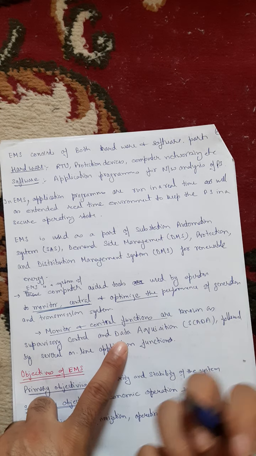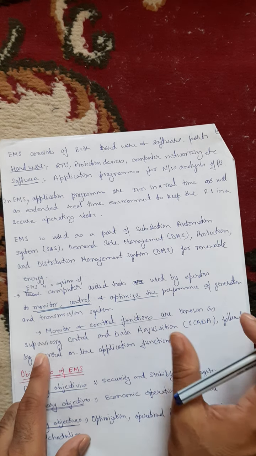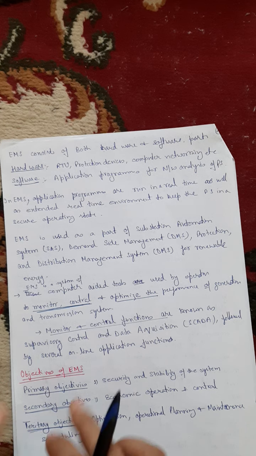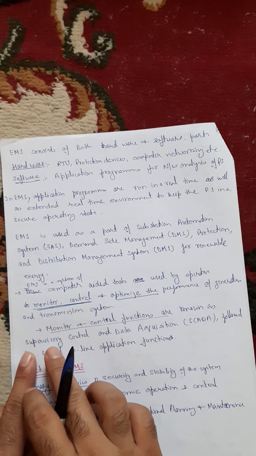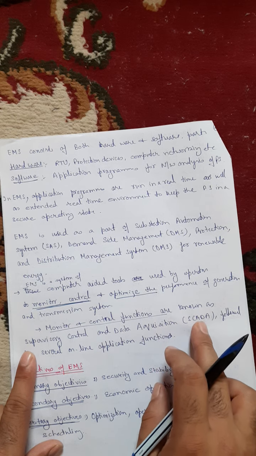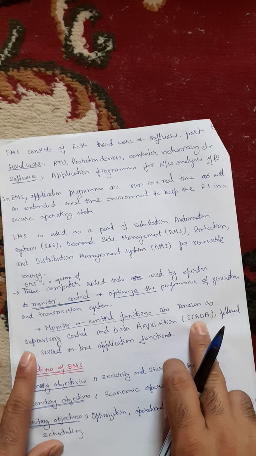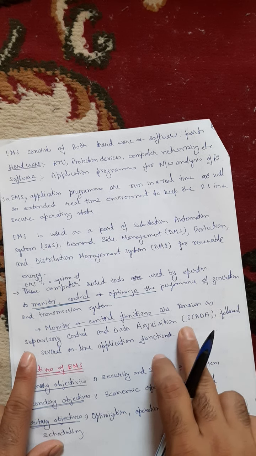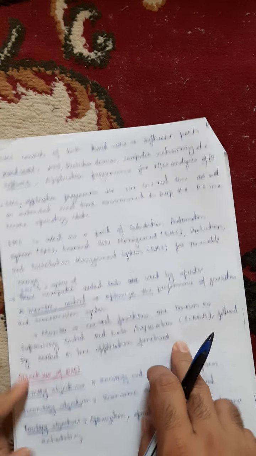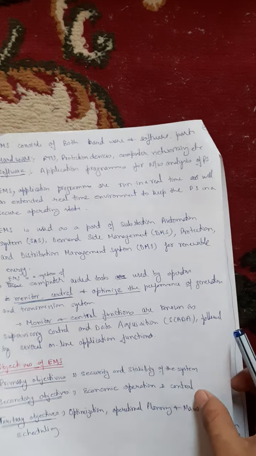Data acquisition: you will acquire the data and then you will implement control, which is supervisory. It means you are sitting in the control room, and from the control room you are executing the control, that is called supervisory control. That is why it is the supervisory control and data acquisition system, SCADA. S for supervisory, C for control, A for and, D for data, A for acquisition, followed by several online application functions. So what are the objectives of the energy management system?